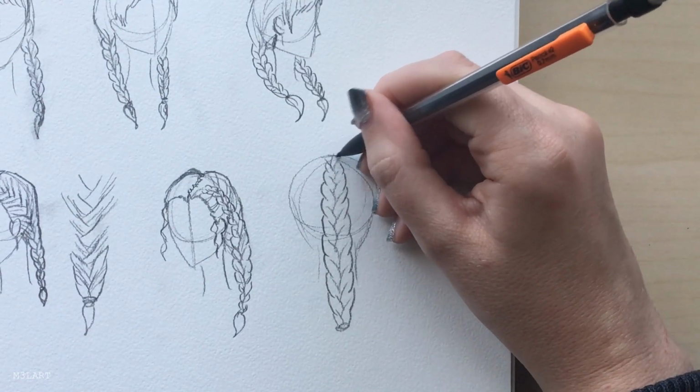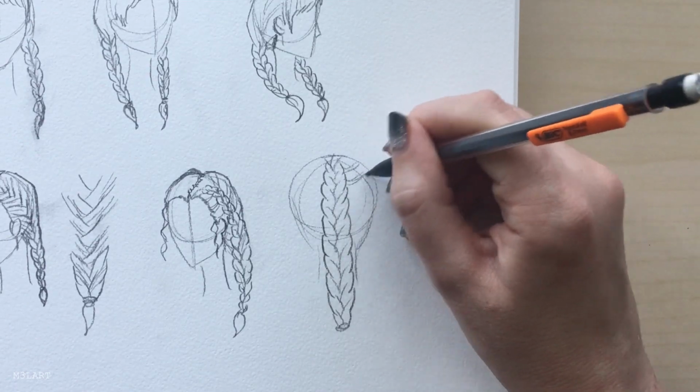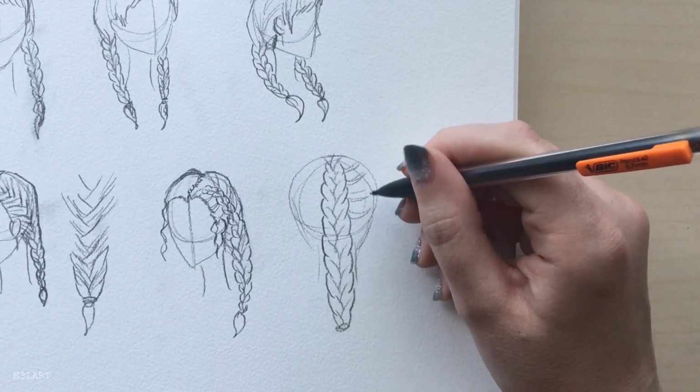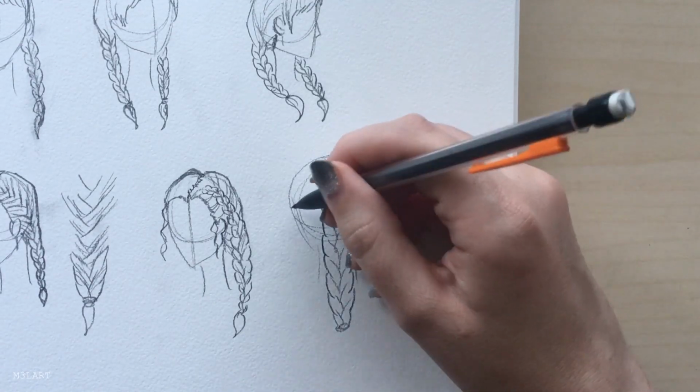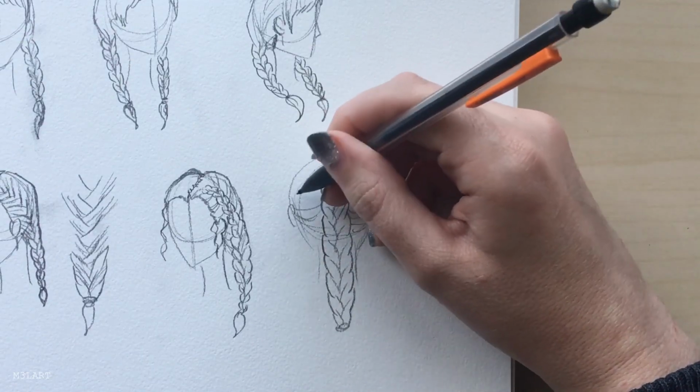And you'll notice how the lines showing the hair being pulled into the braid are slightly curved. This is because the head is a round three-dimensional shape, so if I were to draw straight lines, it would look very flat and unnatural.